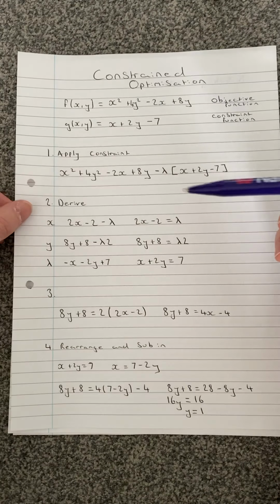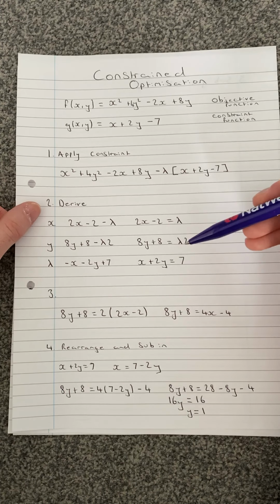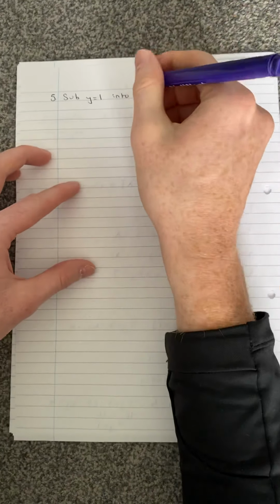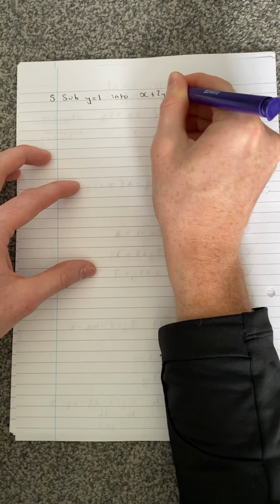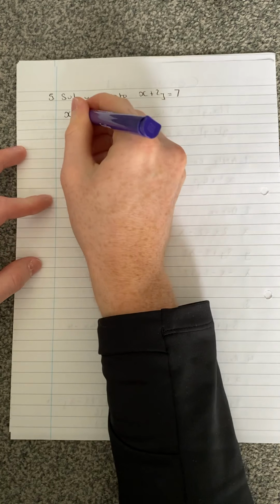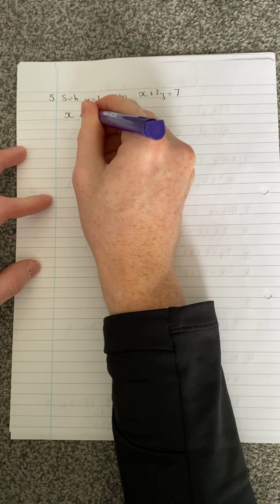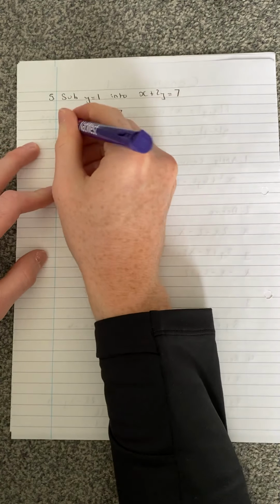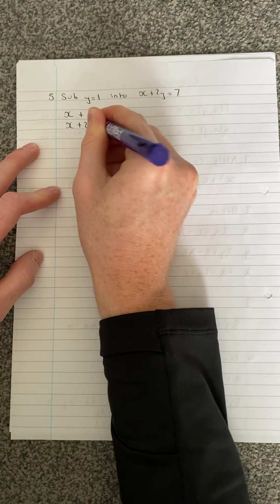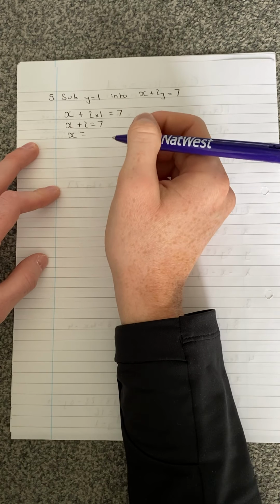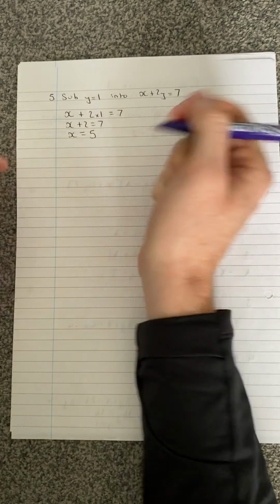We can just sub it into this equation here, where x plus 2y equals 7. If we do that, we will have x plus 2 multiplied by 1 is equal to 7. So that would obviously be x plus 2 equals 7. Take 2 from both sides, x would equal 5. And there we have it.